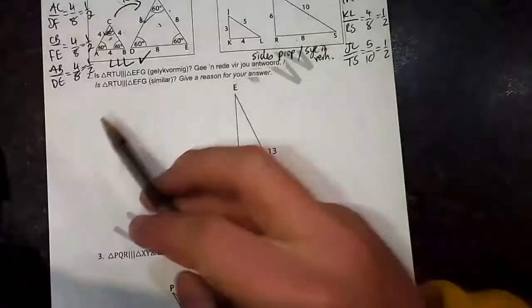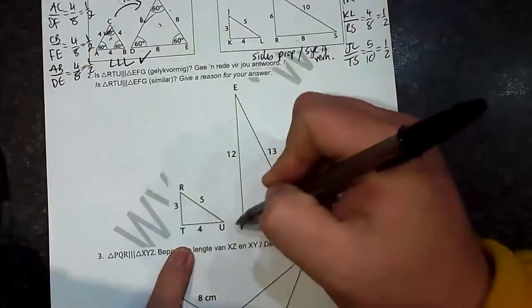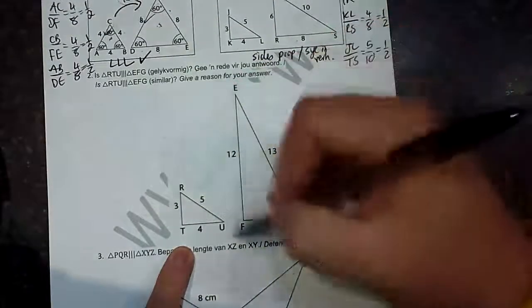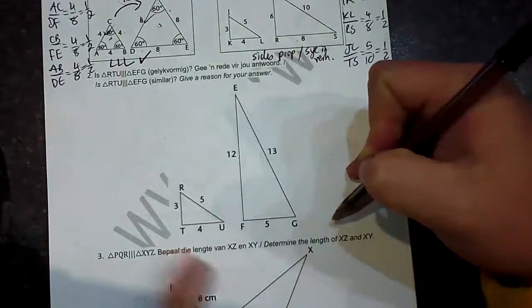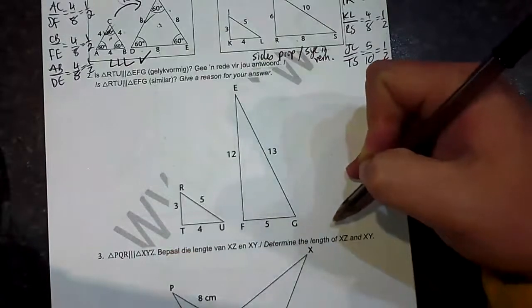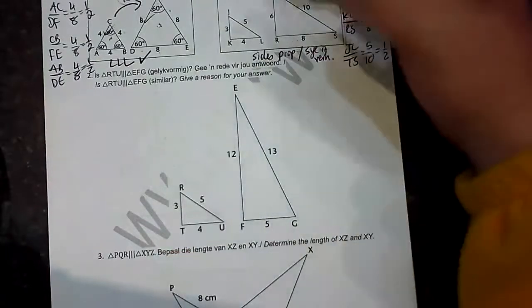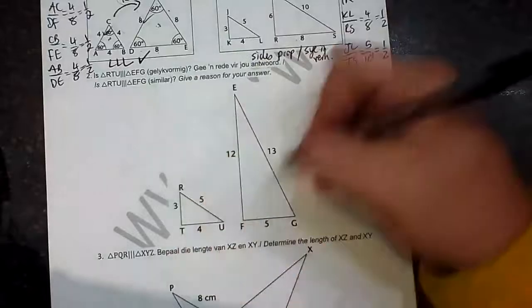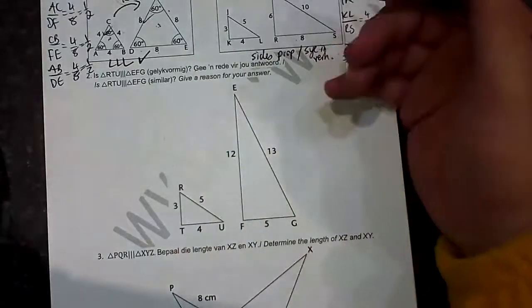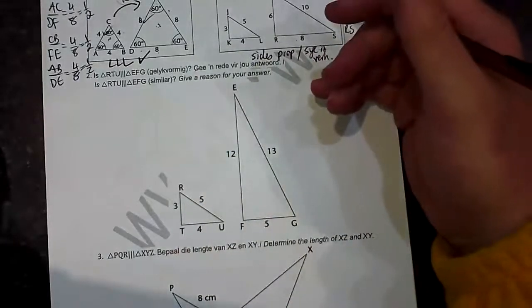Volgende een. Is RTE gelykvormig aan EFG? Now we must check whether it is. Okay, so they don't give us any angles. We can't go with angle, angle, angle. We have to check for sides in proportion. Okay, so therefore we have to go with, okay, let's see, RT and EF.